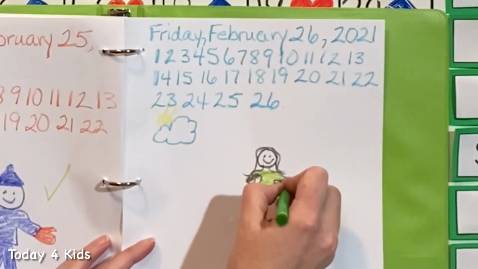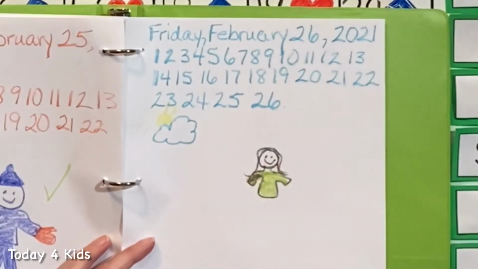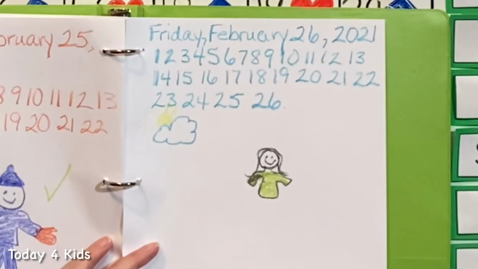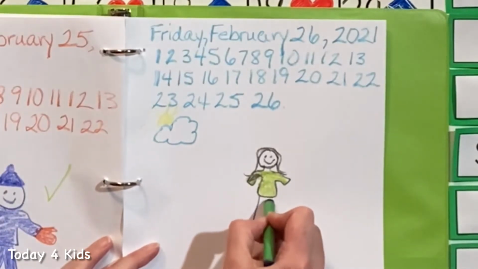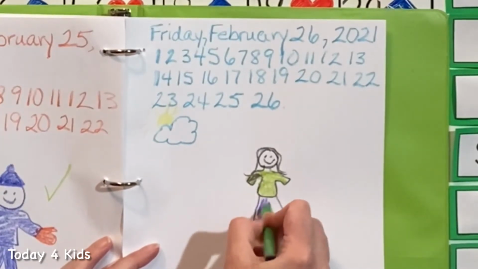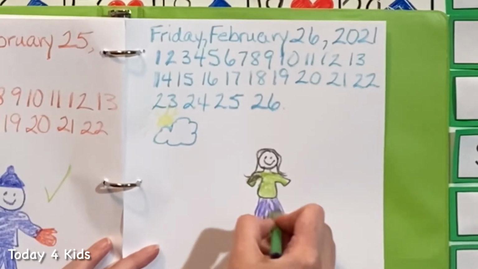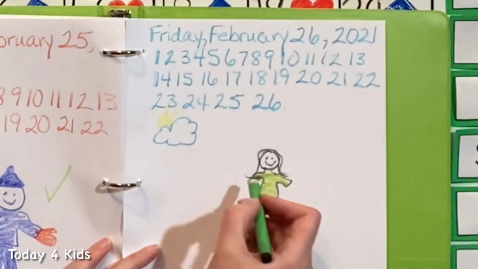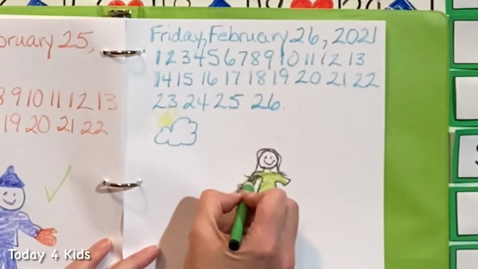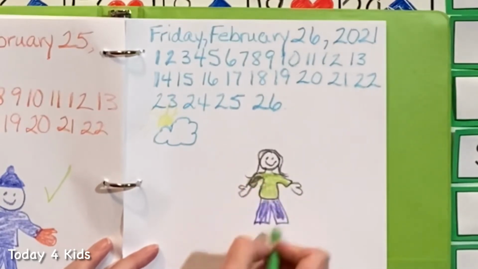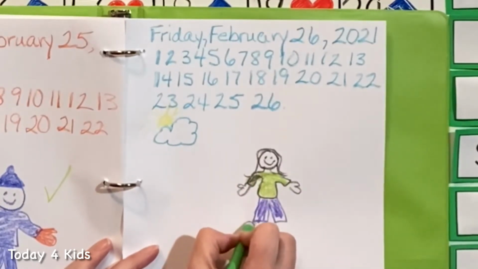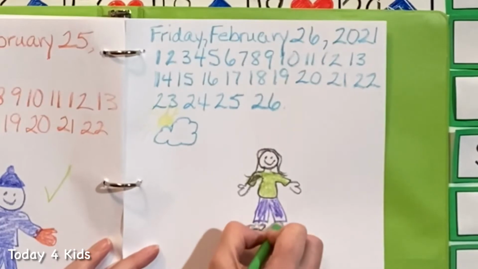Maybe an older person puppet, or maybe a young person puppet. Make some purple pants. And some arms. Do you have a favorite puppet? There's all kinds of puppets on different shows. I like watching puppet shows.